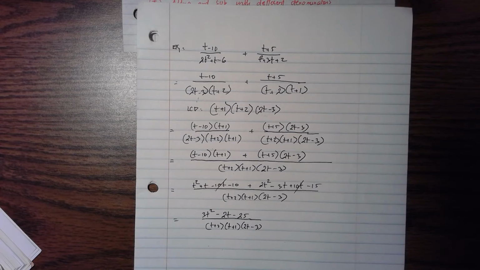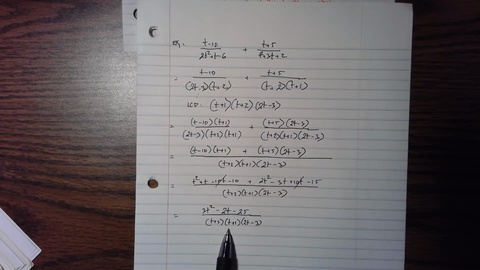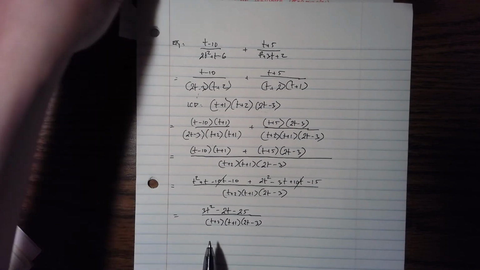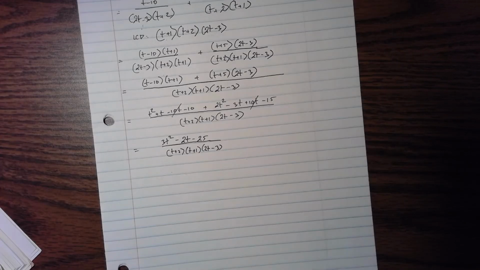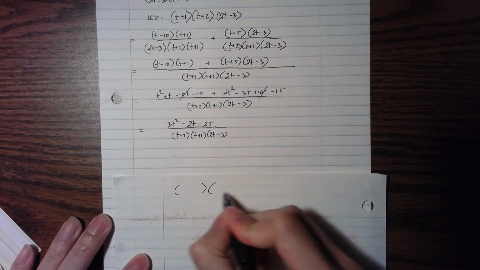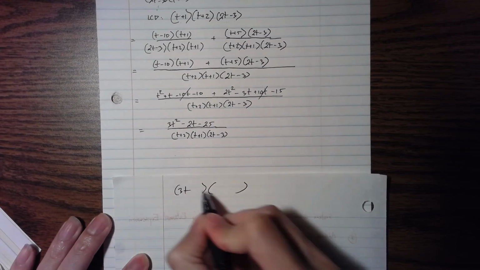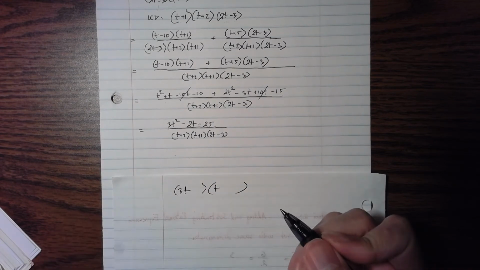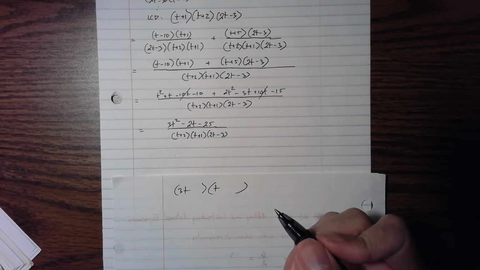Okay, so you have 3t squared, so it was 3t and 1t. You see that there's no 3t over here, but they have t over here, so probably it works. So let's work on the scratch paper. So you factor them. You have 3t here and t here. Factors of 25 are 5 and 5.